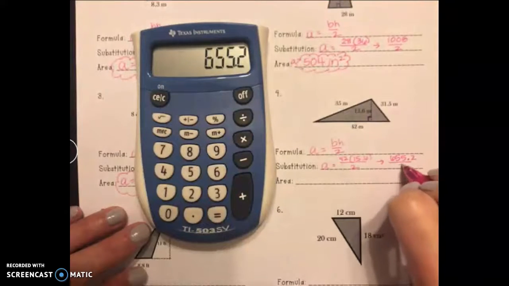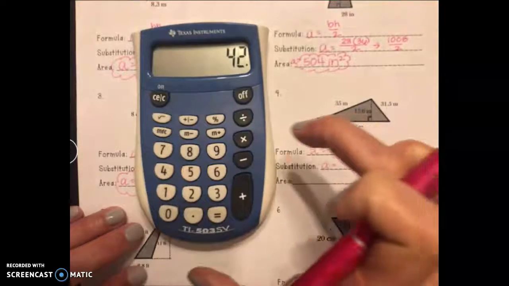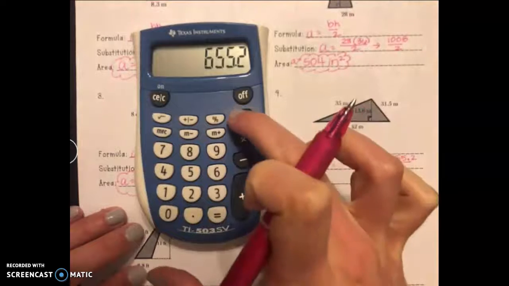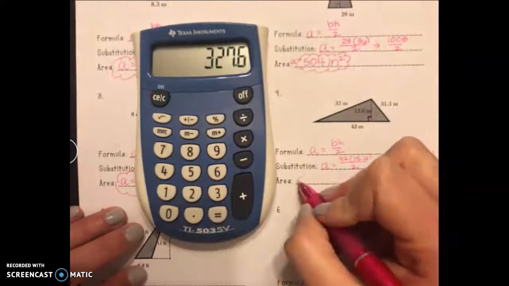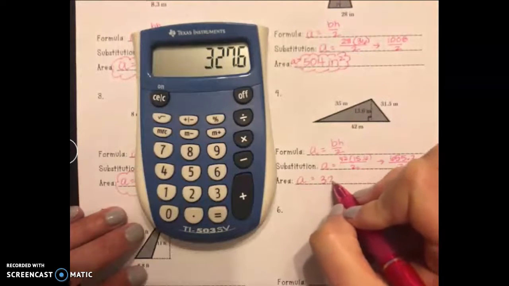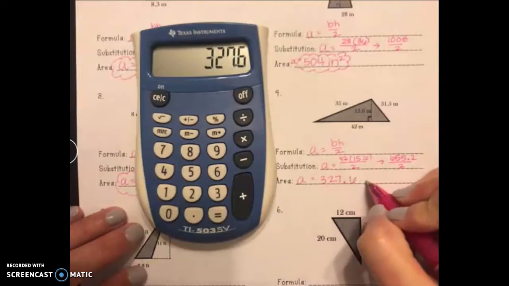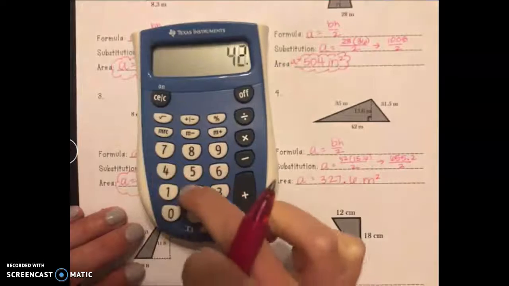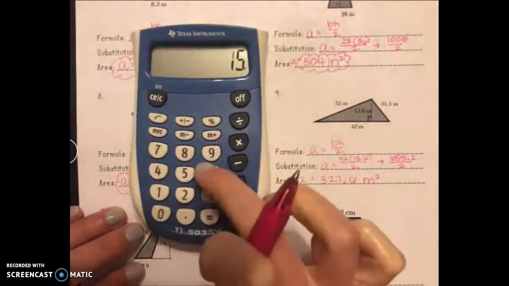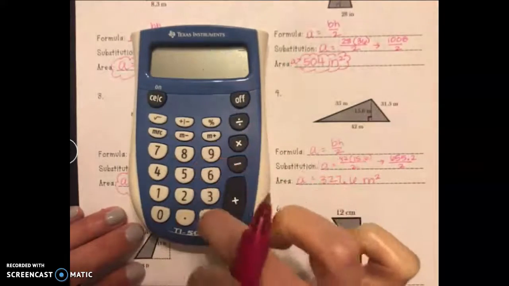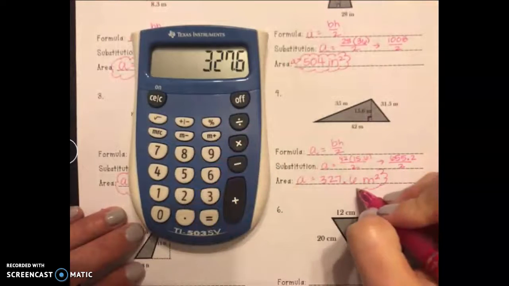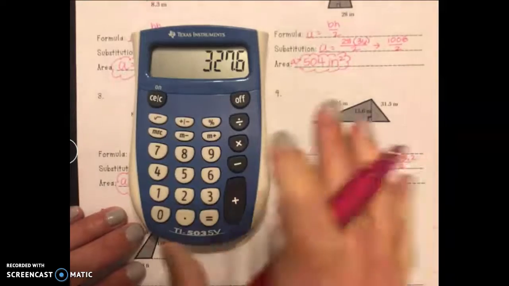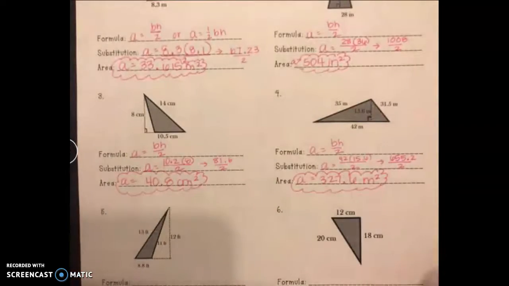655 2/10 all over 2. Just going to double check that. Yep, divide that by 2, and my area is 327 6/10 meters squared. One more time, 42 times 15.6 divide by 2. Yep, we are good. So guys, remember, always double check your work. It's very easy to put the wrong number in. I fall victim quite often.